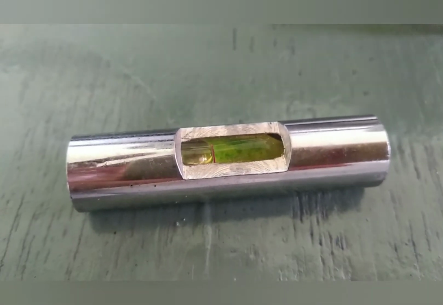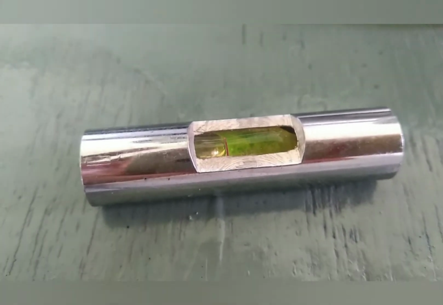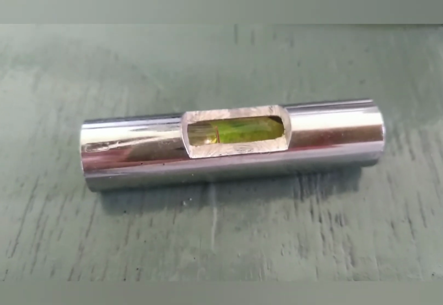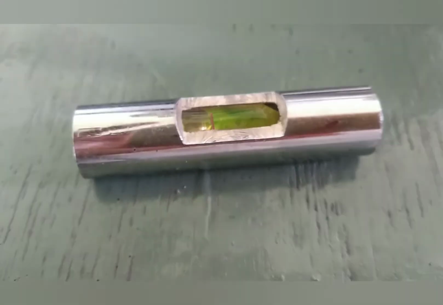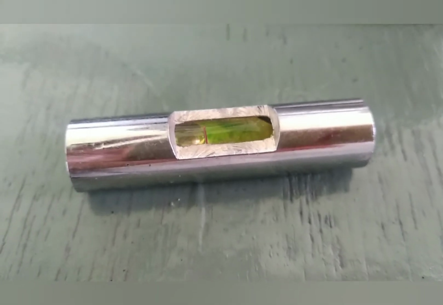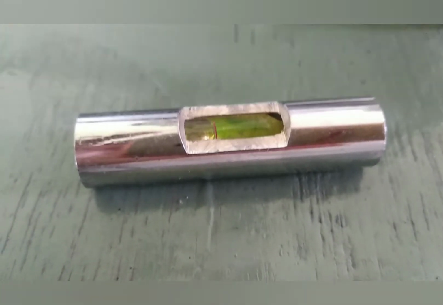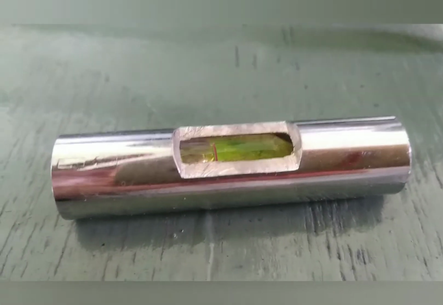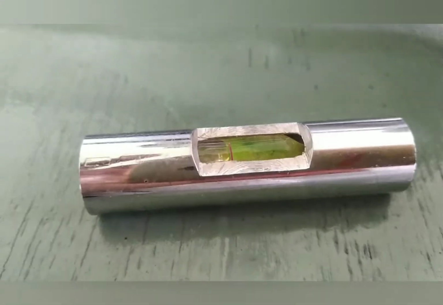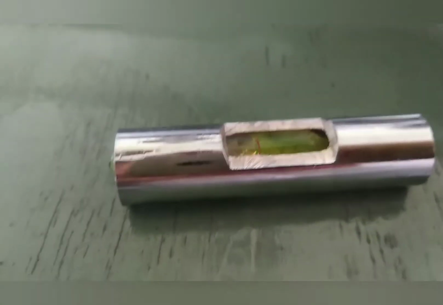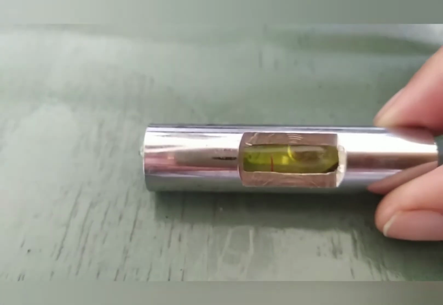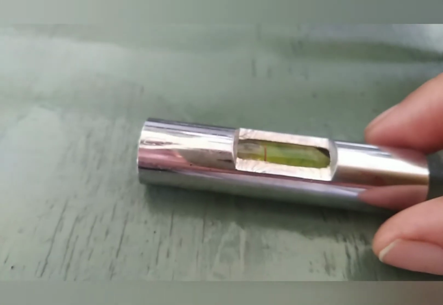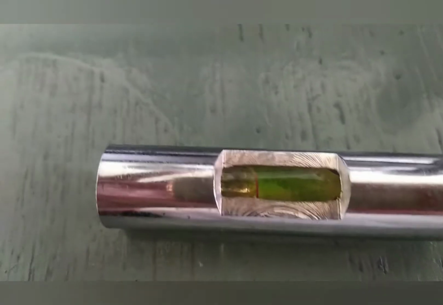This apparatus is called a spirit level. We use it to make sure that our traveling microscope is placed on a plane surface. If the bubble of the spirit level is at the middle position, that means it is on a plane surface.